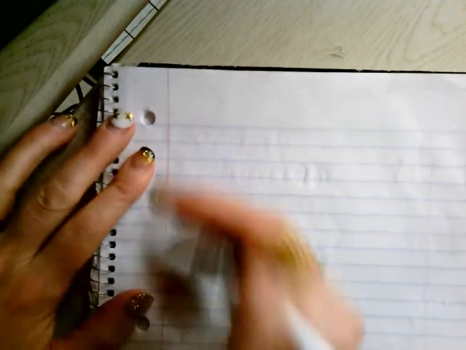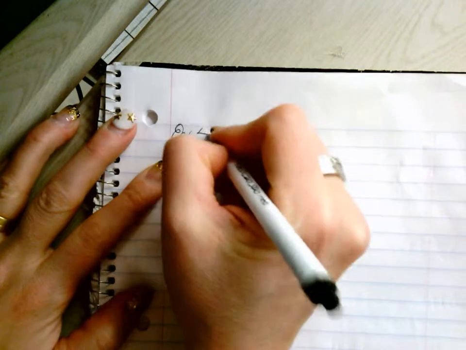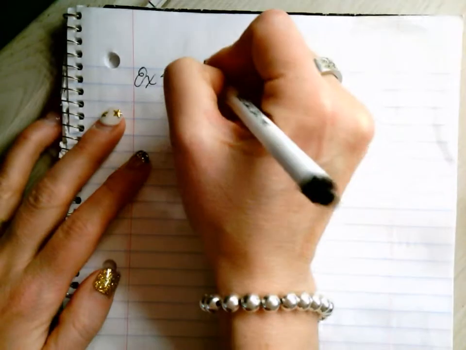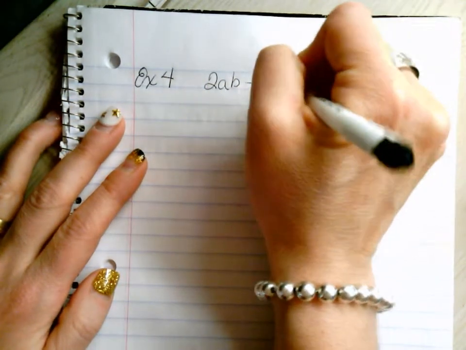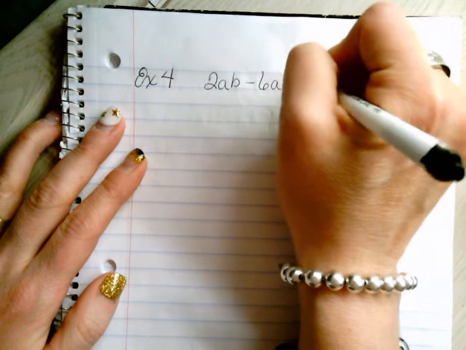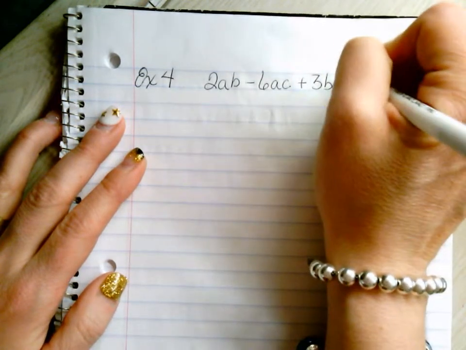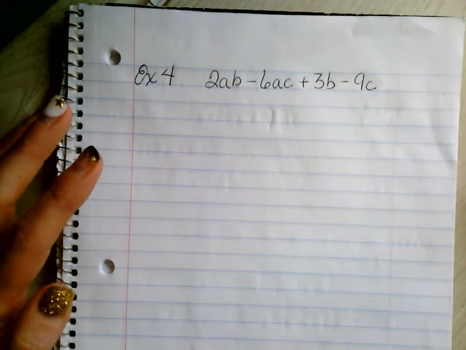Example 4. Here's the toughest one of the bunch, people, which is why I've been hammering you guys with the patterns. Example 4, we've got 2ab minus 6ac plus 3b minus 9c. Do you guys all see that sitting there, all organized together? I'm switching. We've got these two items here. What can we group together?